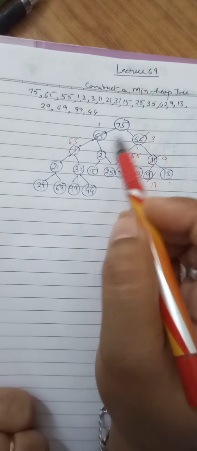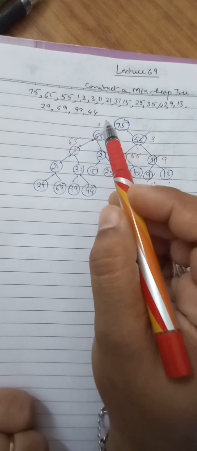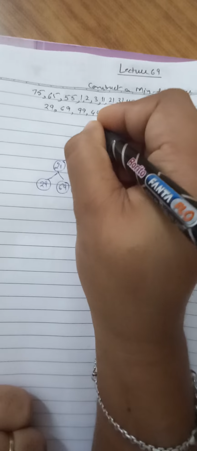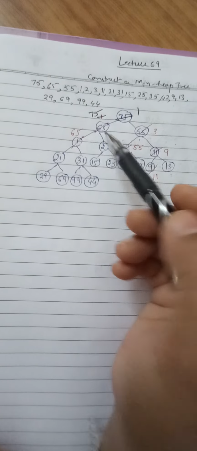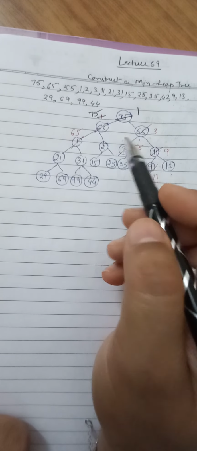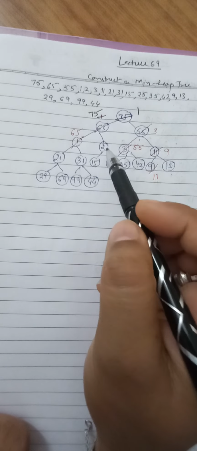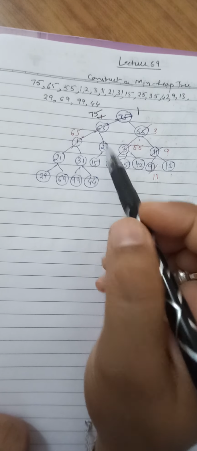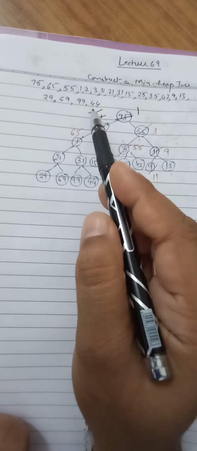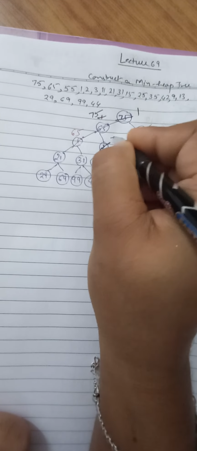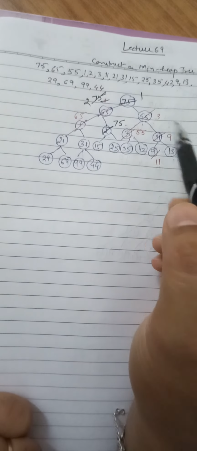Now we'll see at this level. Here this is 1 and this is 75, so it is not okay. So what we will do, we will shift this. So 1 will come here and 75 will come here. Now again we will cross check from here. 75 is here and 2 is here. So 75 will come here and 2 will go there. Now it is okay till here.